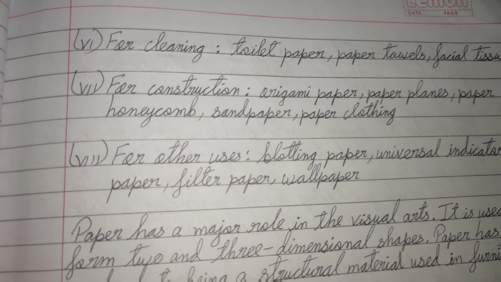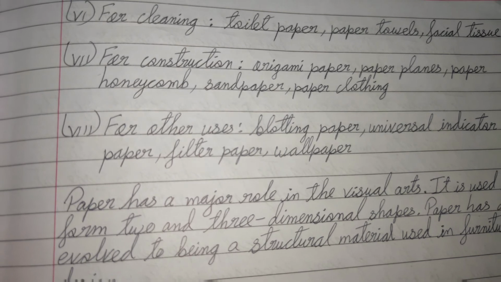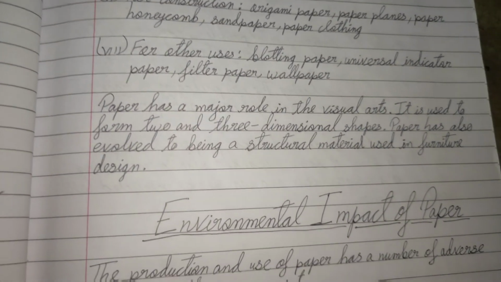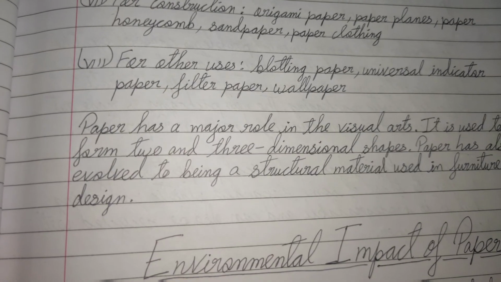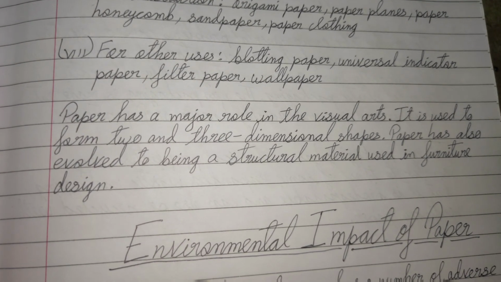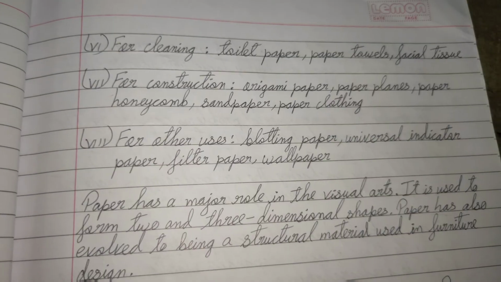The other uses of paper are blotting paper, universal indicator paper, filter paper, wallpaper. Paper has a major value in the visual arts. It's used to form 2- and 3-dimensional shapes. Paper has also evolved to being a structural material used in furniture design. Those were the uses of paper.